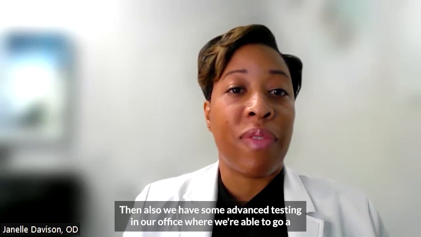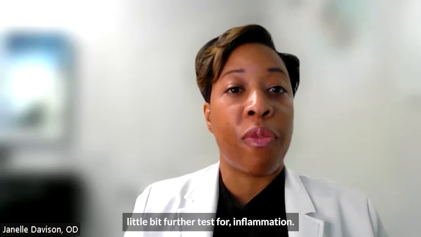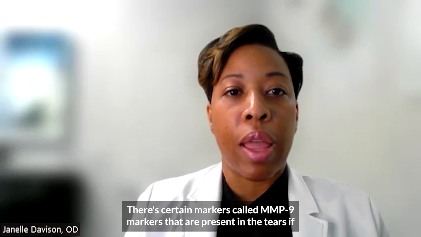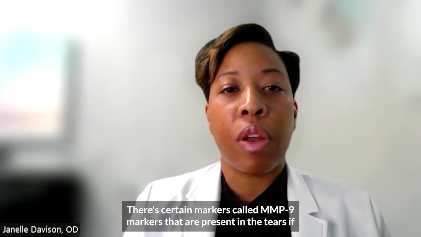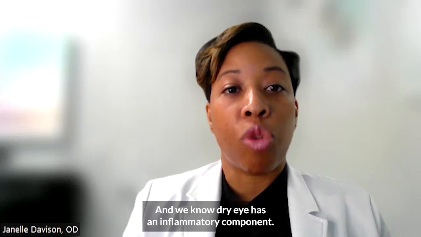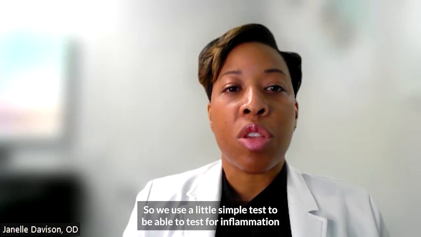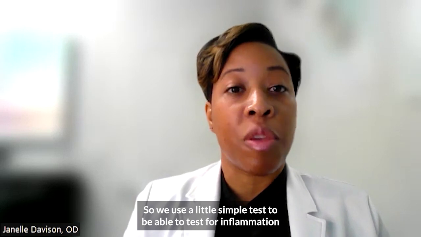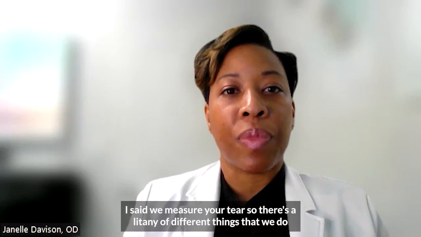Then also we have some advanced testing in our office where we're able to go a little bit further to test for inflammation. There are certain markers called MMP9 markers that are present in the tears if there are signs of inflammation in your eye. And we know dry eye has an inflammatory component. So we use a simple test to be able to test for inflammation, as well as we measure your tears.